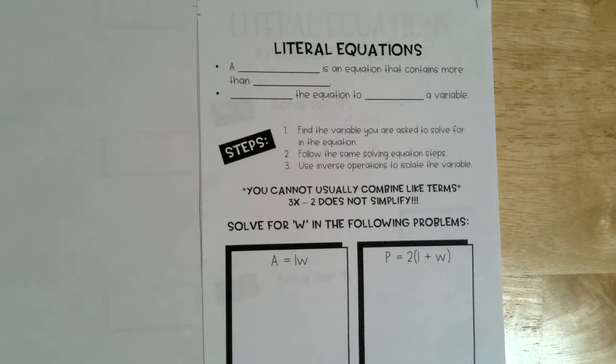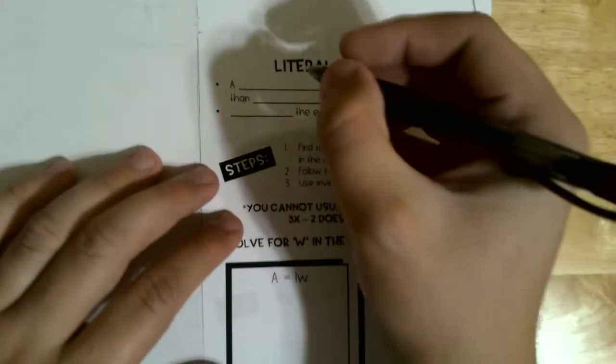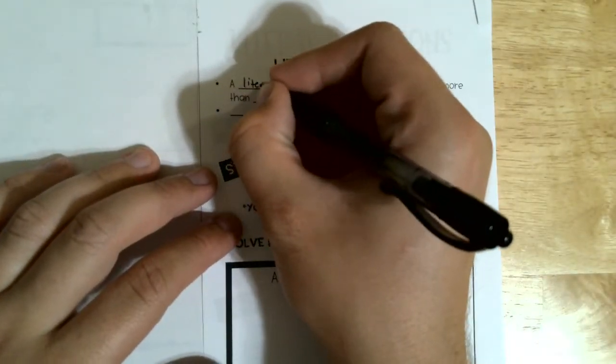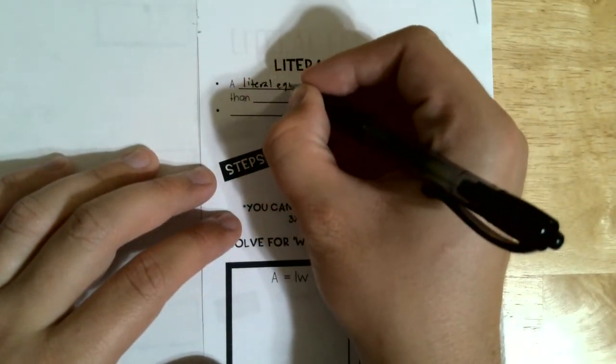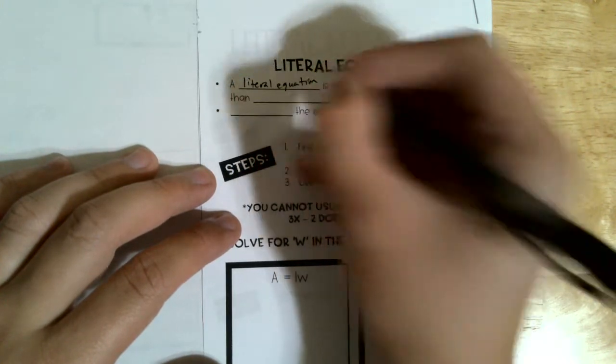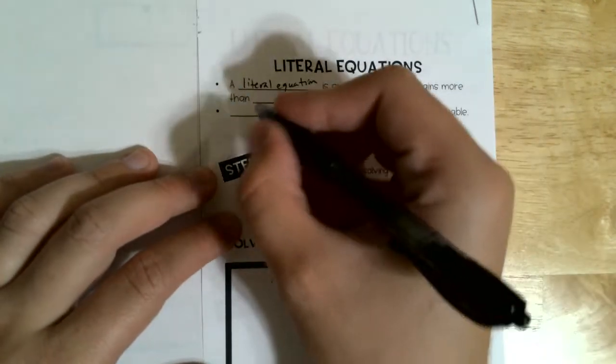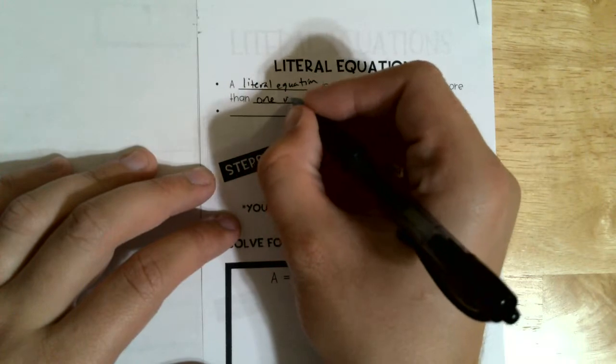This is SREB, ready for high school math, lesson 2.5 on literal equations. So let's jump right in. First up, a literal equation will be an equation that contains more than one variable.